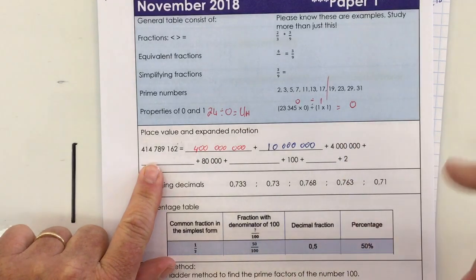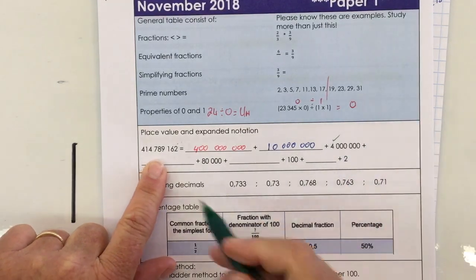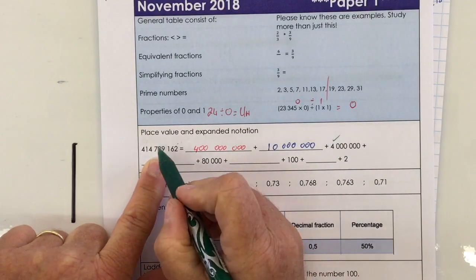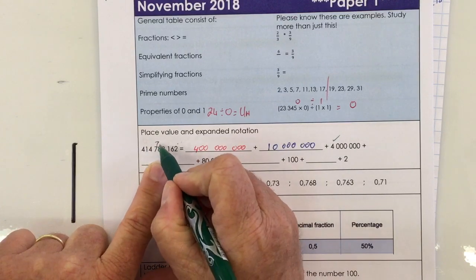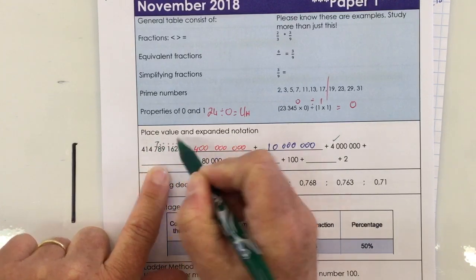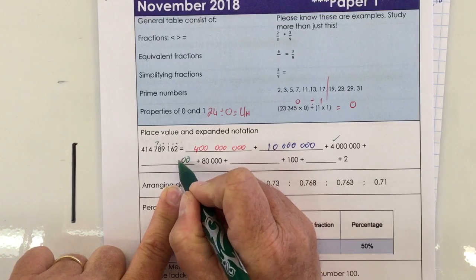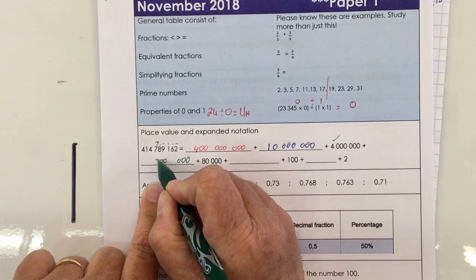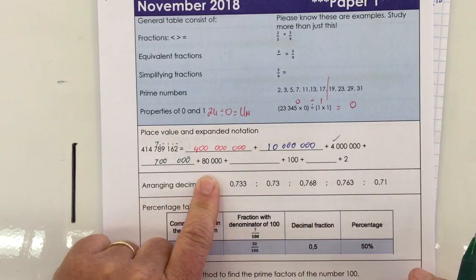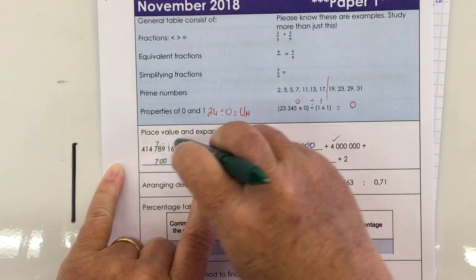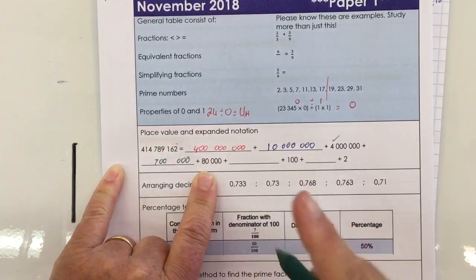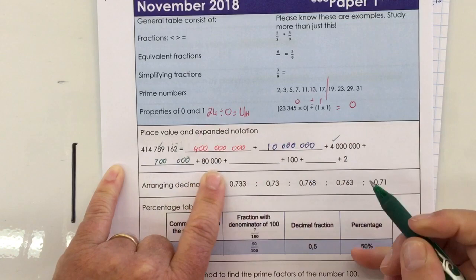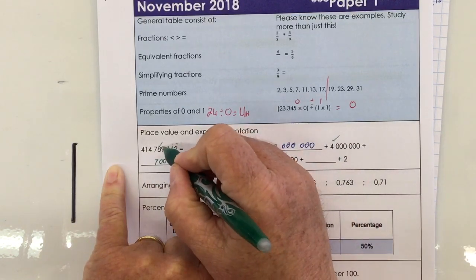I've got them all. 4 I have. 4 I've got. So the next number is 7. Count 1, 2, 3, 4, 5. Work backwards. Put the 7. Notice that I'm getting my spacing correct. Let's take that out of there. 8 is there. There's my 8. It's there. My missing number here.